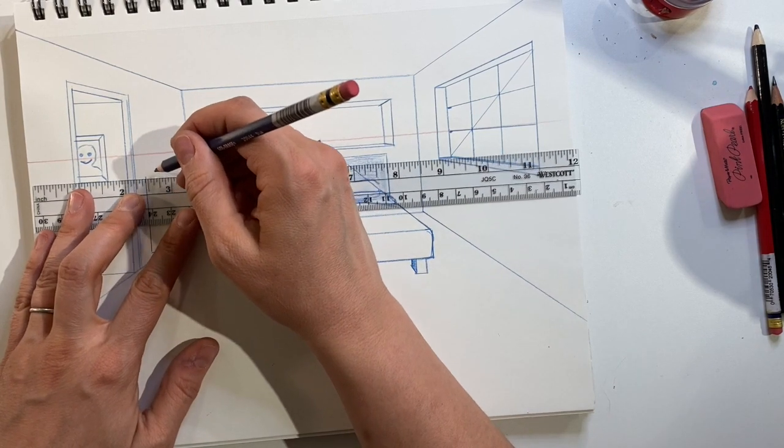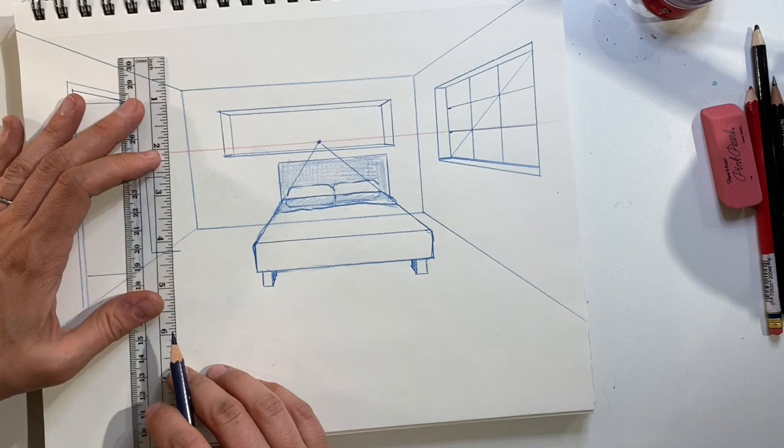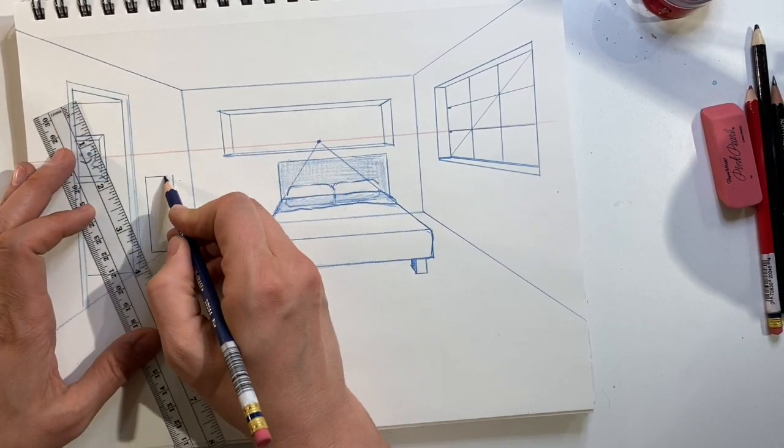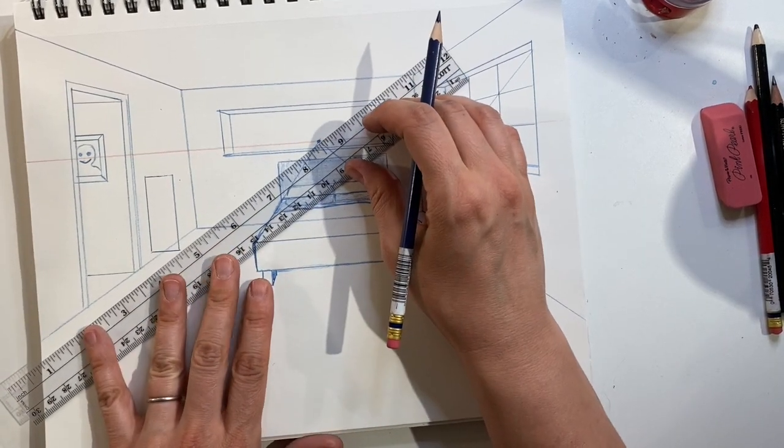And again, it's all in one point perspective, so lines should be parallel to the picture plane when you're dealing with the sides of something. So now I'm going to point that dresser to the vanishing point.